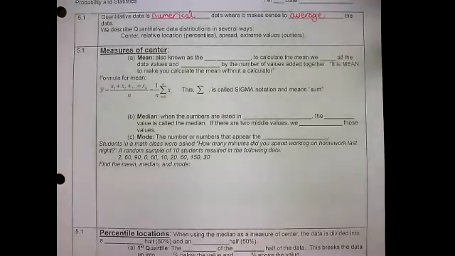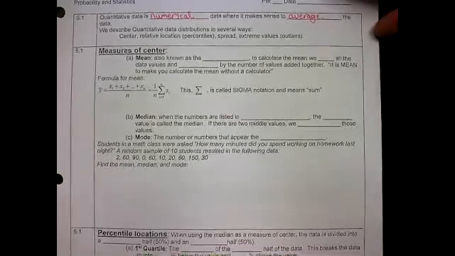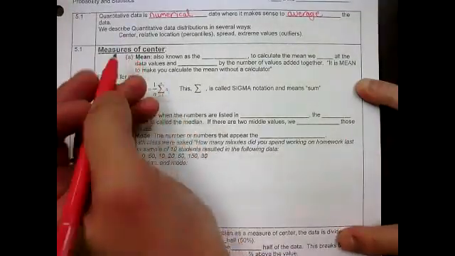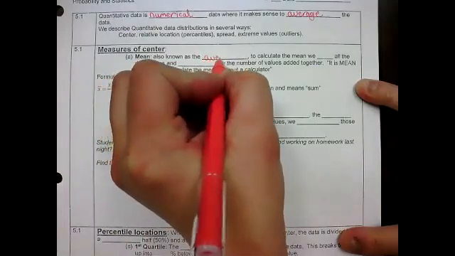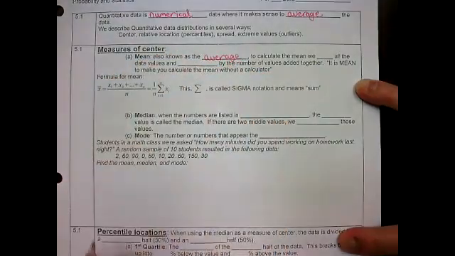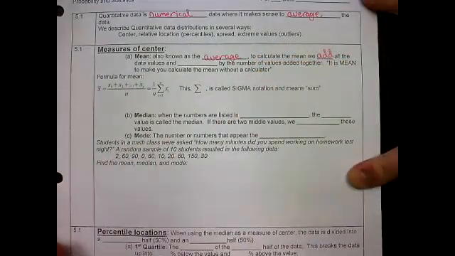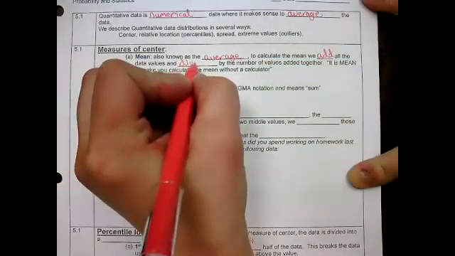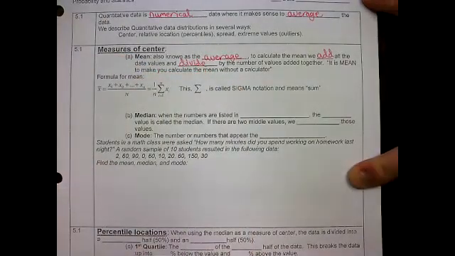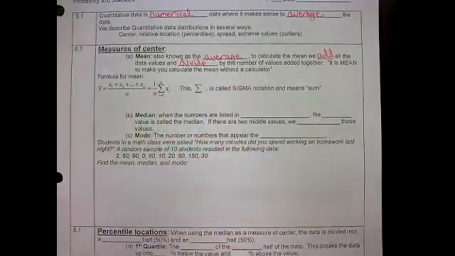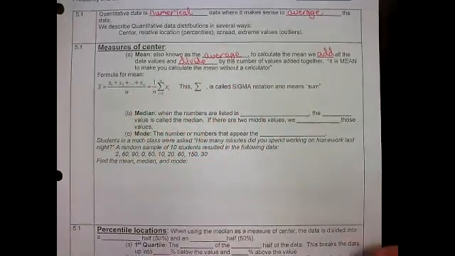So the first one that we're going to talk about is the measure of center. There are 3 values in the measure of center. The first one is the mean. The mean is also known as the average. To calculate the mean, we are going to add all of the data values and divide by the number of values added together. And then there's just this little thing: it is mean to make you calculate the mean without a calculator. So just a math joke.